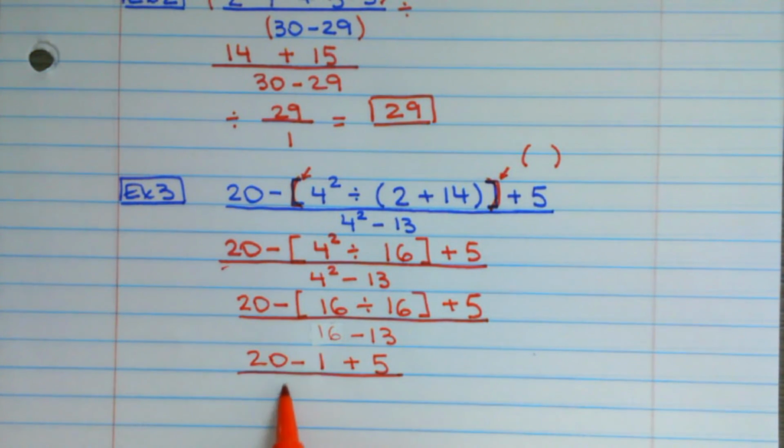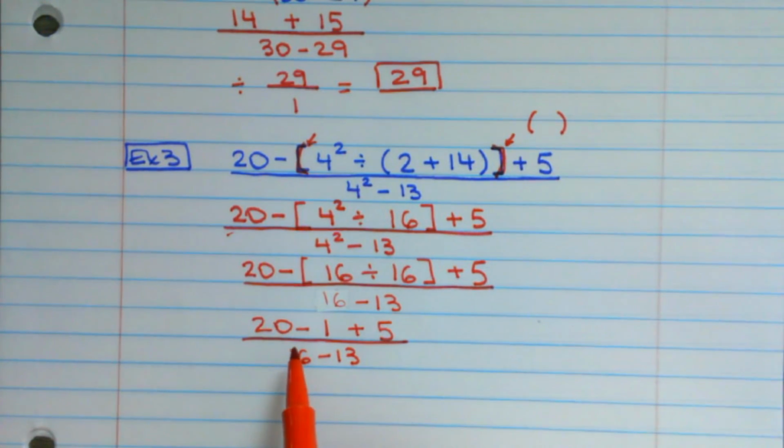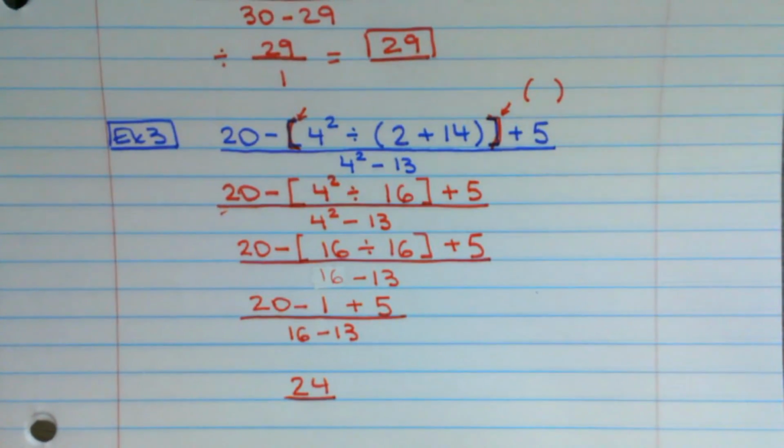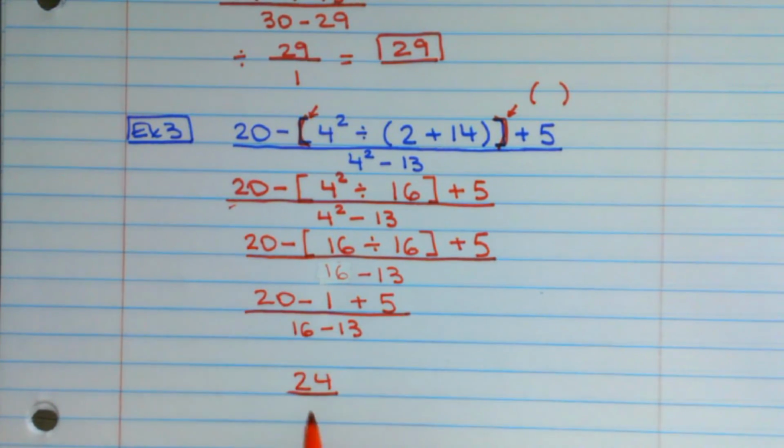over, we're not going to deal with the denominator right now. That's what we're going to do in the next step. So 20 minus 1 is 19, plus 5 is 24. And here I have 16 minus 13 is 3. You can think about it as 24 divided by 3, or just simply 24 over 3. That simplifies down to 8.